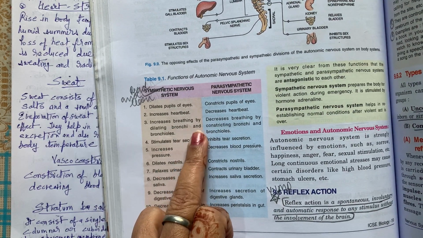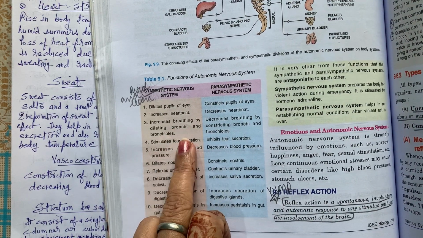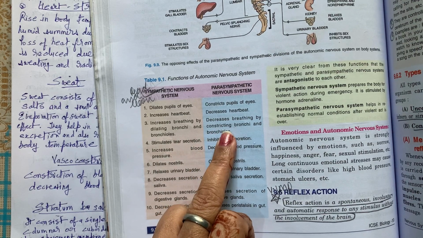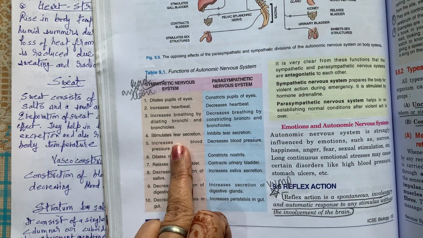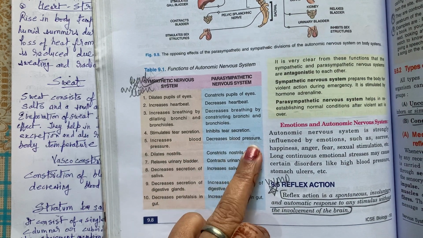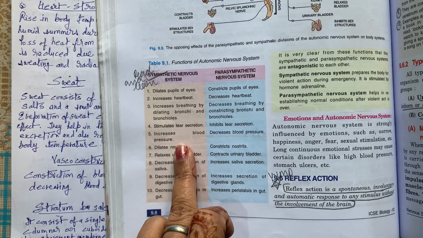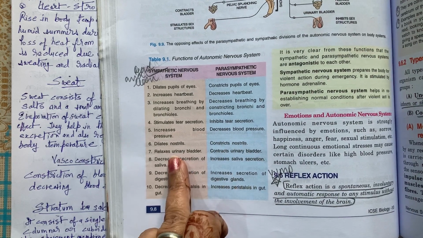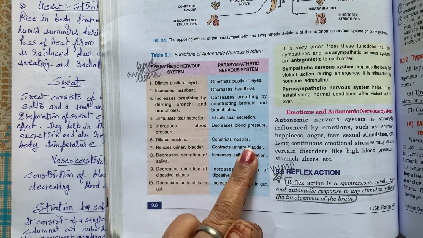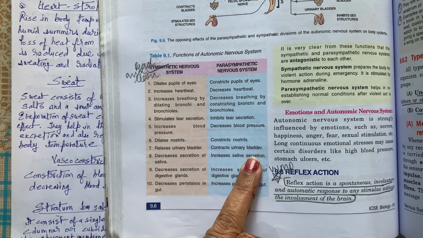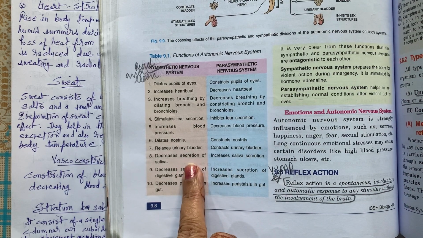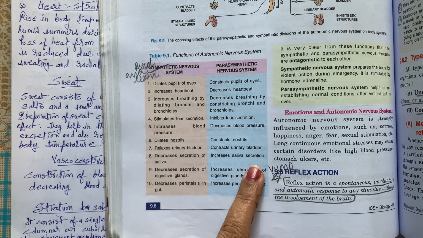Sympathetic increases breathing by dilating bronchi and bronchioles; parasympathetic decreases breathing by constricting them. Stimulates tear secretion, inhibits tear secretion. Increases blood pressure, decreases blood pressure. Dilates nostril, constricts nostril. Relaxes urinary bladder, contracts urinary bladder. Decreases secretion of saliva, increases secretion of saliva.